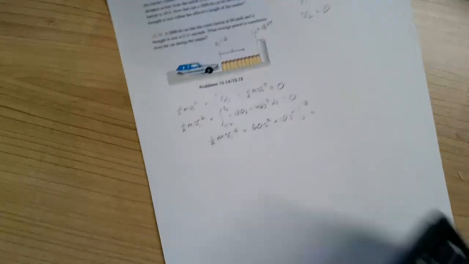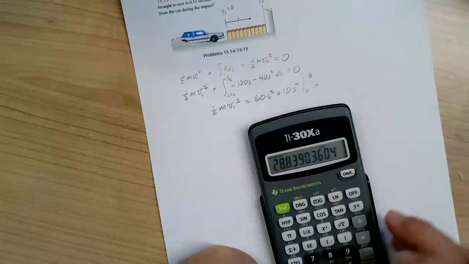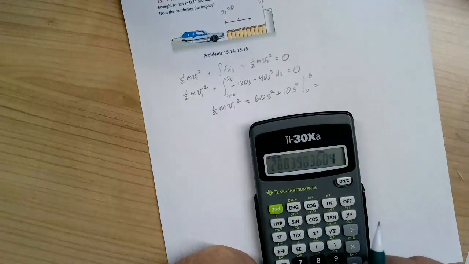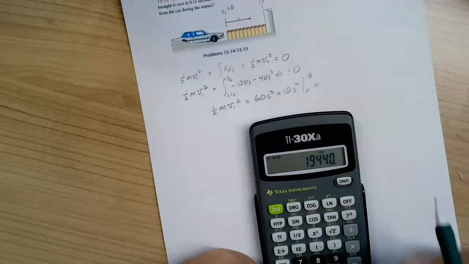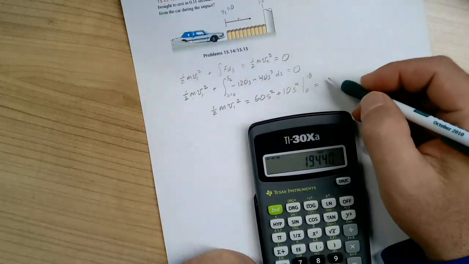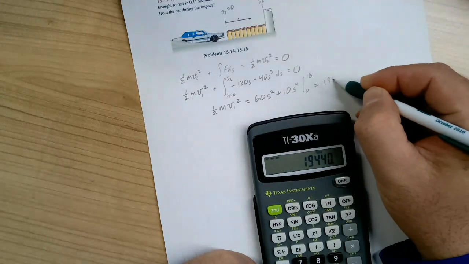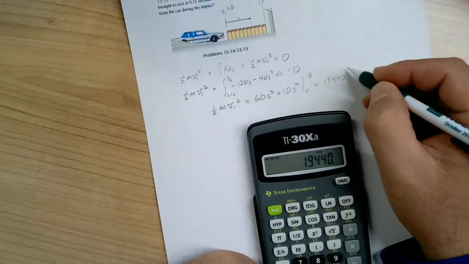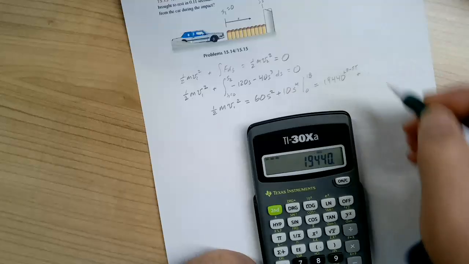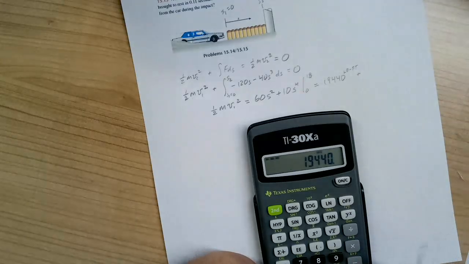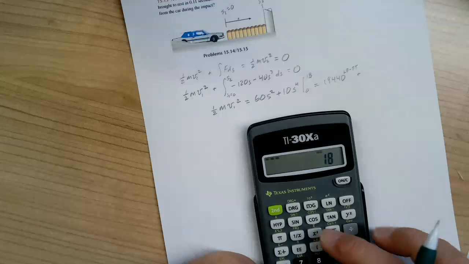That's going to equal 18 squared times 60, which is a big number. 19,440 pound feet plus 18 squared.